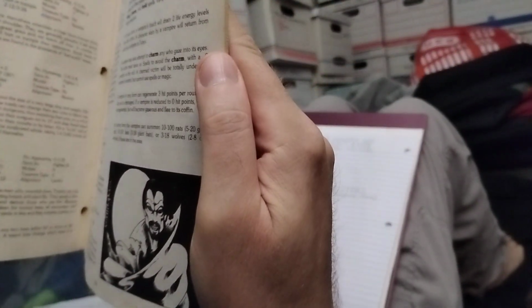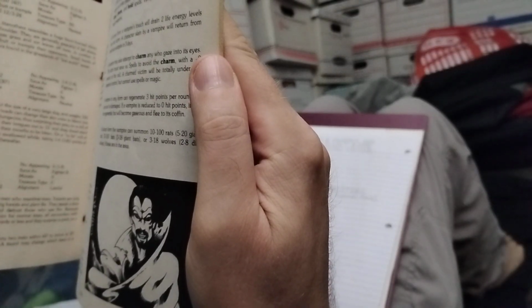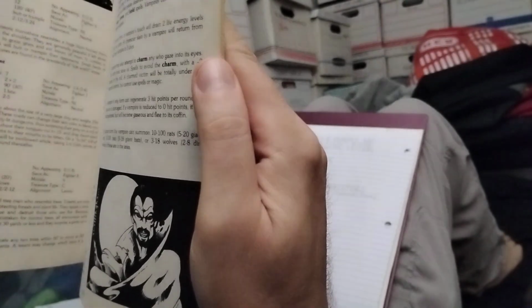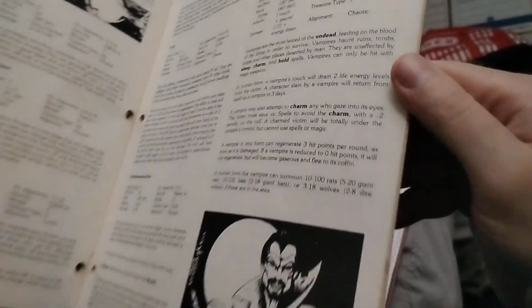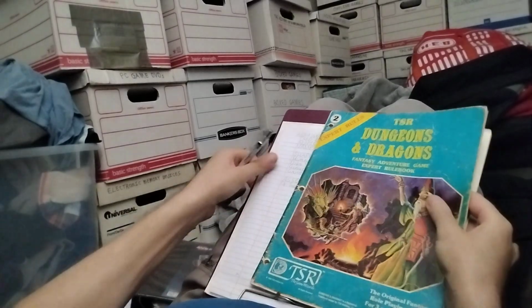Okay, rats. They said rats and giant rats, so I'm going to say normal rats and then giant rats.